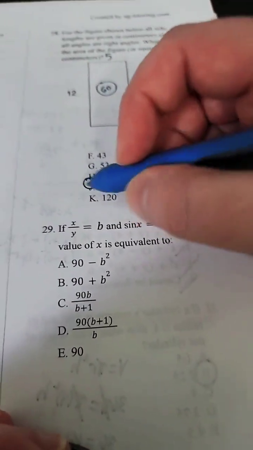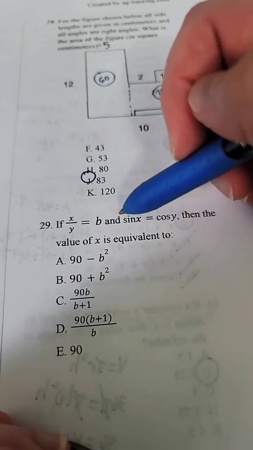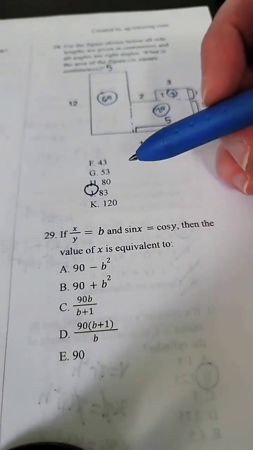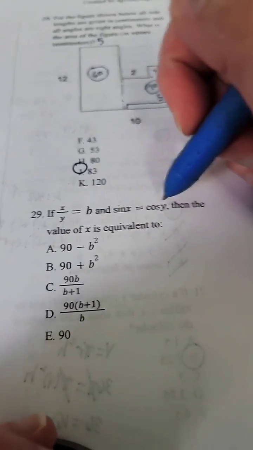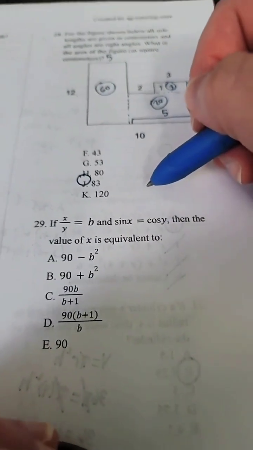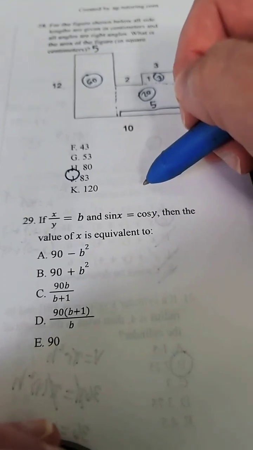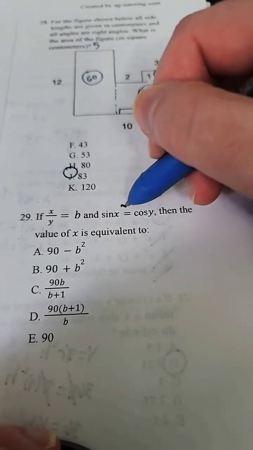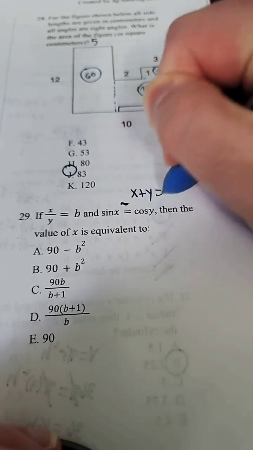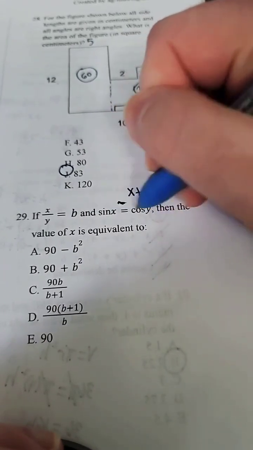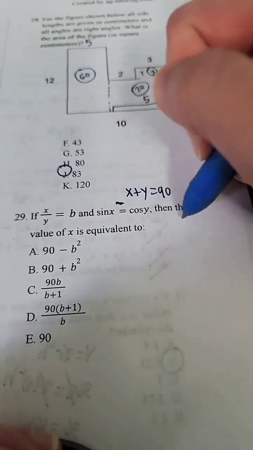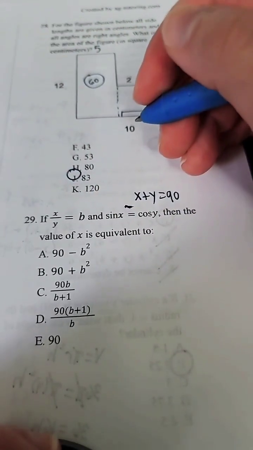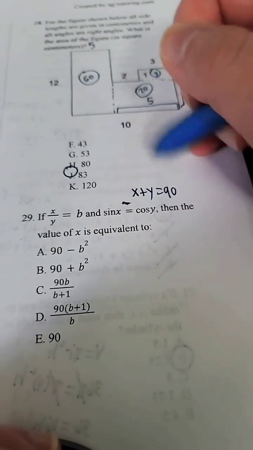So then let's see, number 29. This says that if x over y is equal to b and sine of x is equal to cosine y, then the value of x is equivalent to... okay, so let's see. Sine of x has to be equal to cosine of y, so that's the complementary angles thing. So x plus y must equal 90 for this to be true, because one of the trig identities is that the sine of one angle is equal to the cosine of the complementary angle, the other angle that makes it add up to 90. So that means that x plus y have to add up to 90.